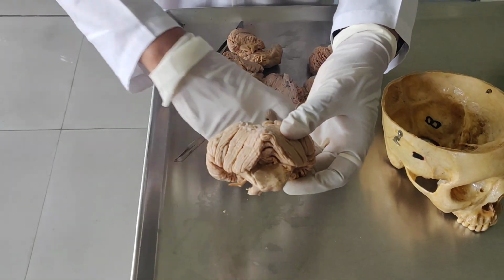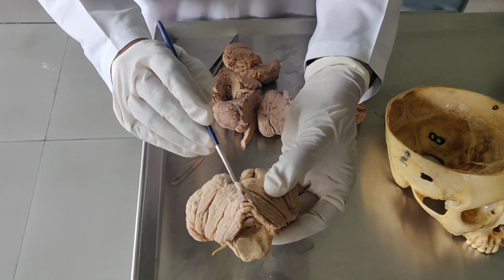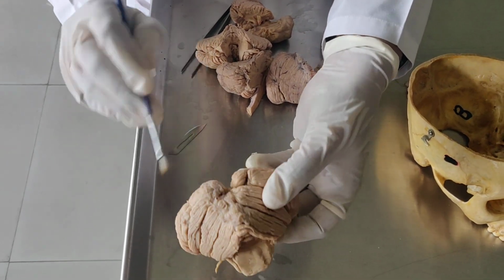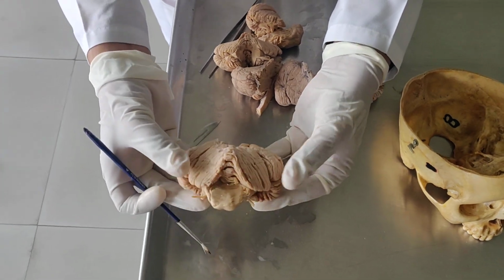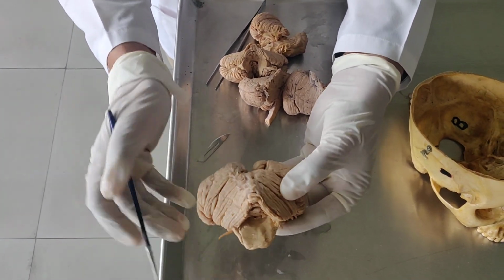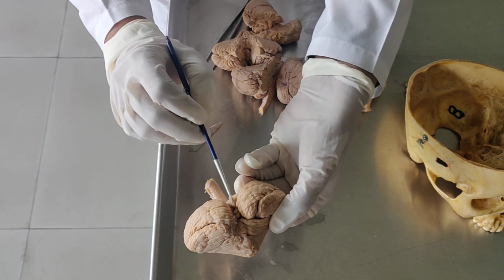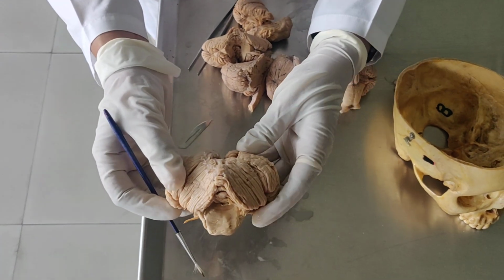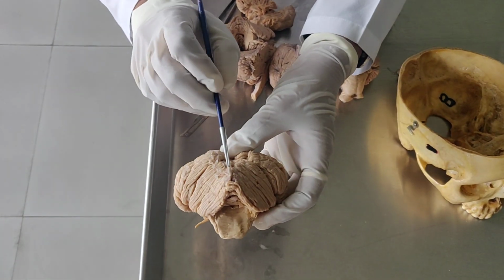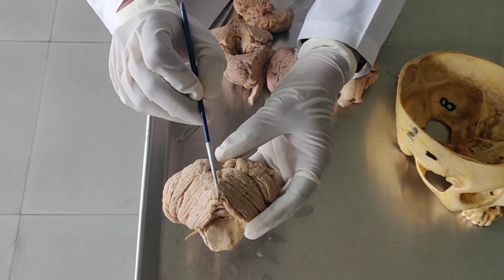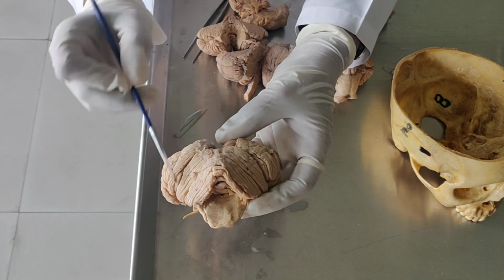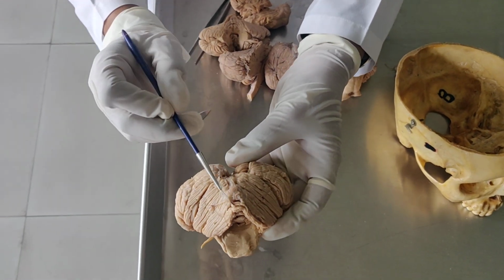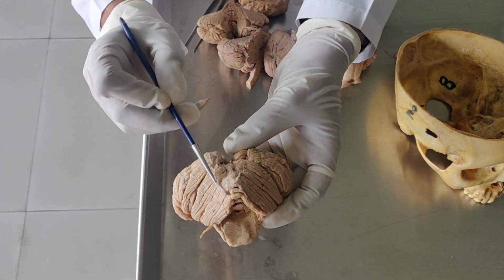Now in the center of the cerebellum, this worm-like structure is called the vermis, and laterally we have the cerebellar hemispheres. So we have two cerebellar hemispheres and in the center this is the vermis. The important point regarding this vermis is that the superior vermis is in continuity with the superior surface of the cerebellar hemispheres. You will be able to say this is continuous.